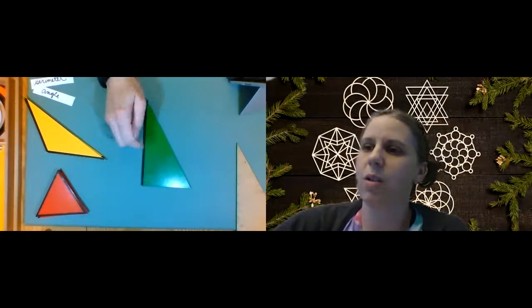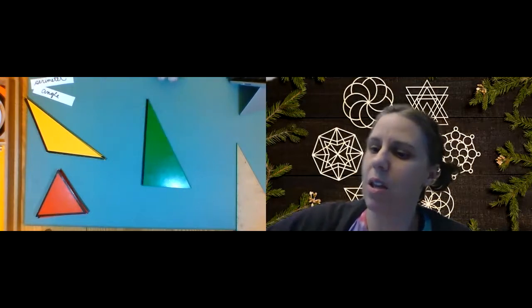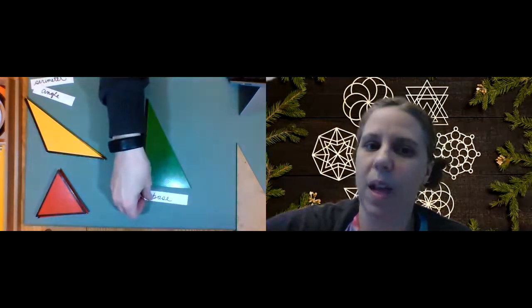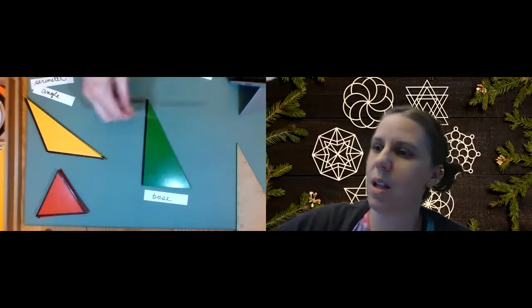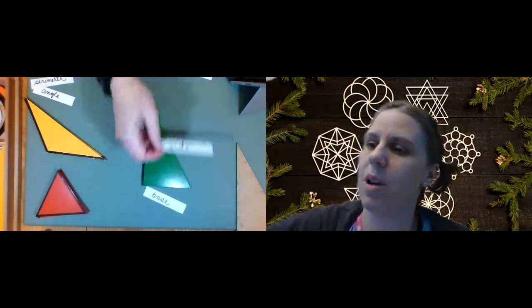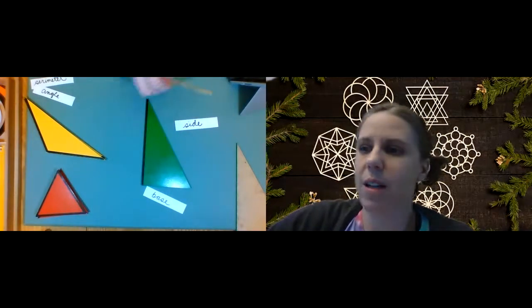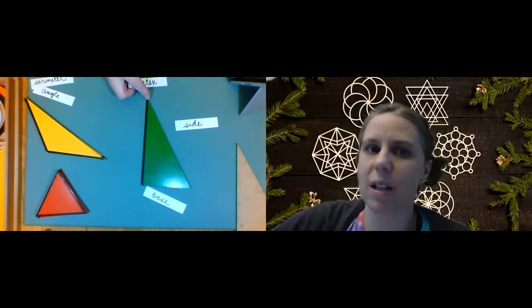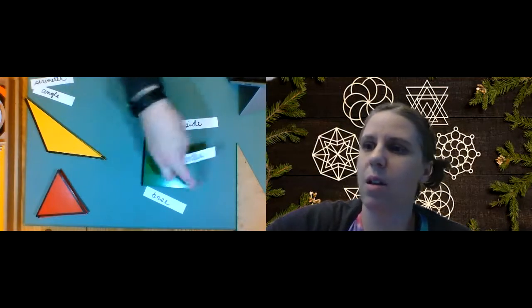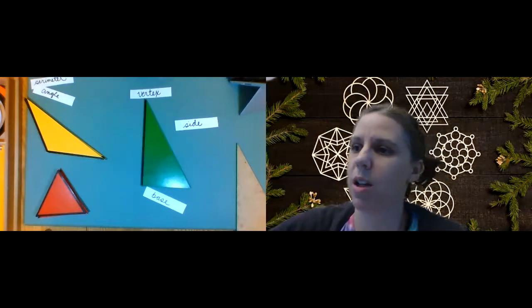Just like our equilateral triangle, we have 3 sides and 3 angles. The bottom side on this is called the base, and the other 2 sides are the side here and a side here. The vertices on this one: there's one at the top, one here at the right angle, and one over here. So the vertices are 1, 2, and 3 measured on here.